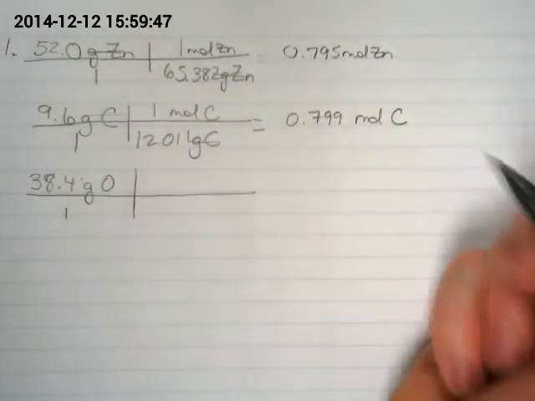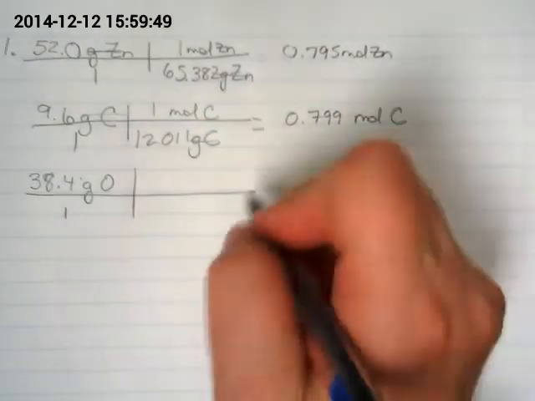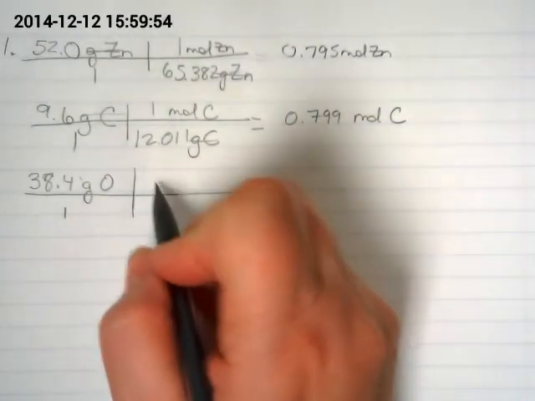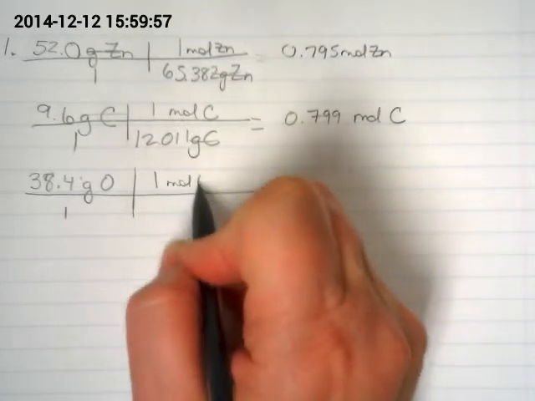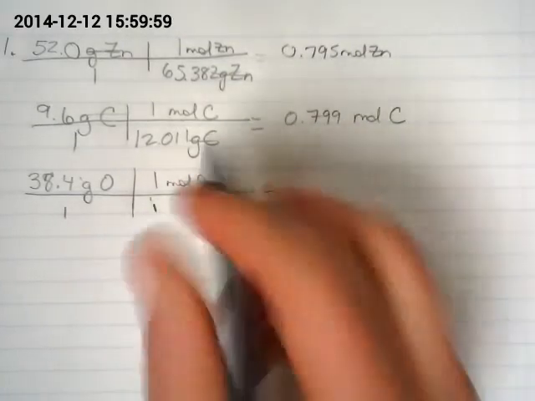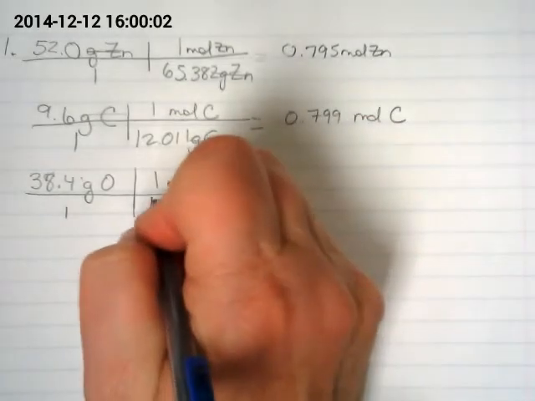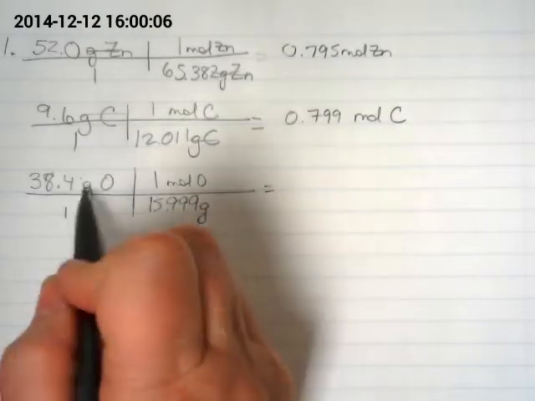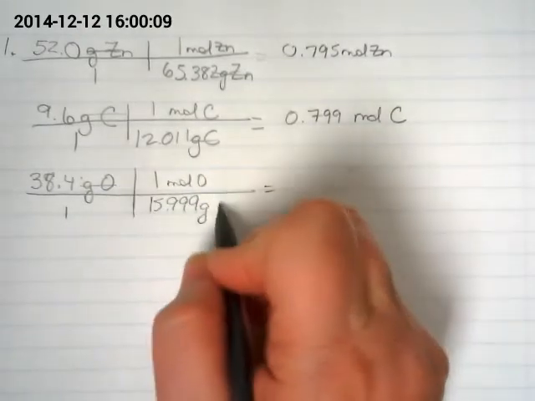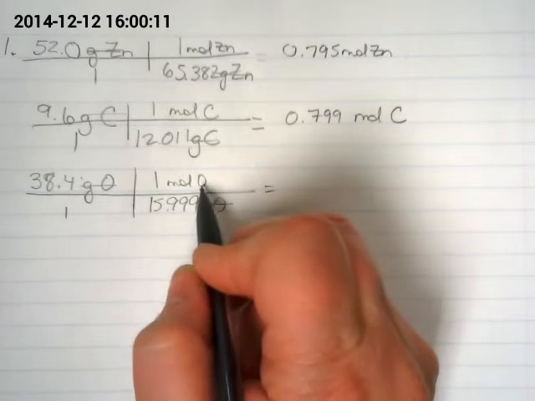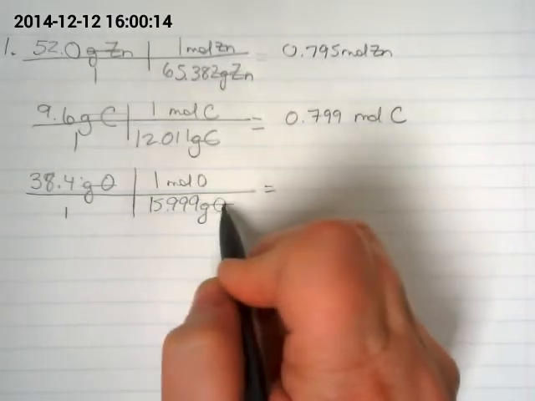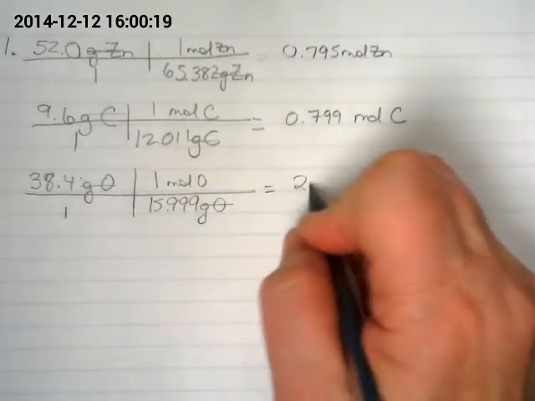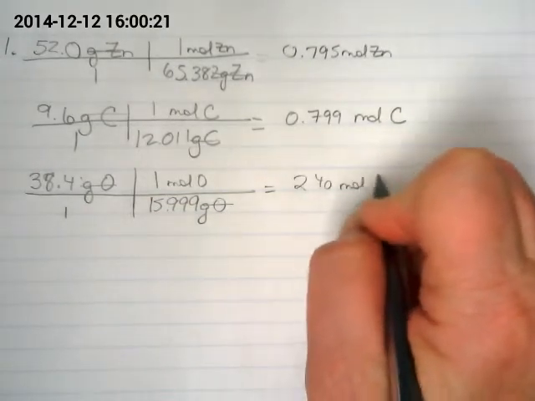Now I recommend you stop the video and see if you can figure out how many moles of oxygen you have, and then come back. In order to solve this, 1 mole of oxygen is 15.999 grams. Remember, you're not worrying about diatomics when you're doing these problems, because this is empirical, this is simplest. We're looking at atoms, not molecules. So when we do the math, this is 2.40 moles of oxygen.